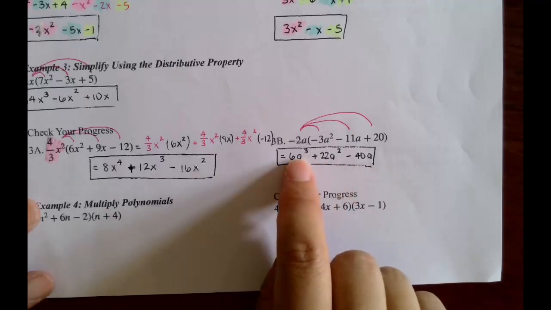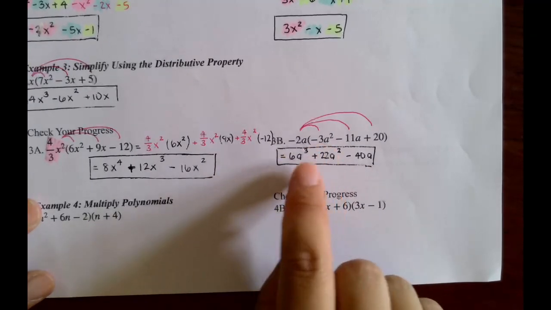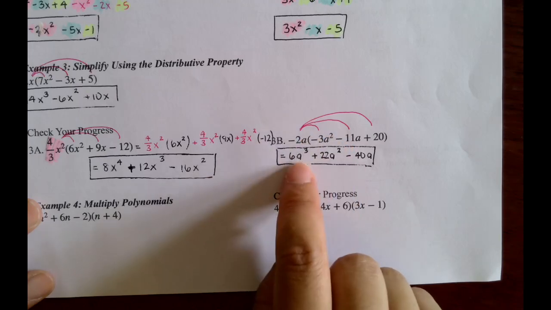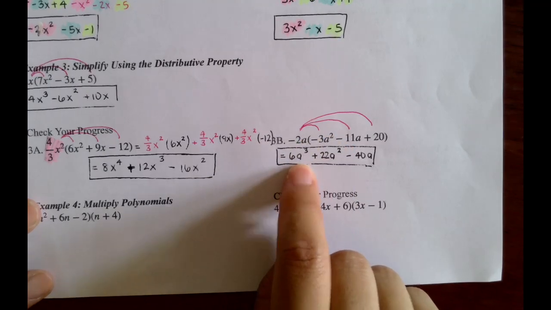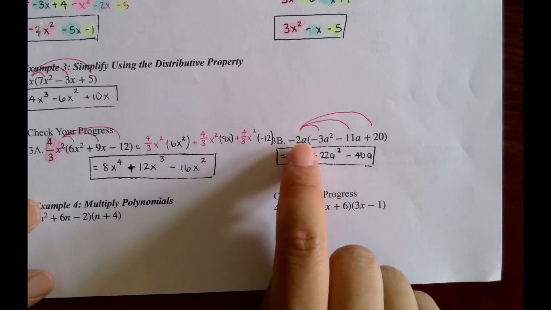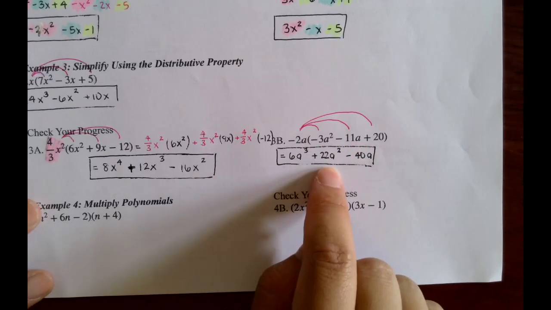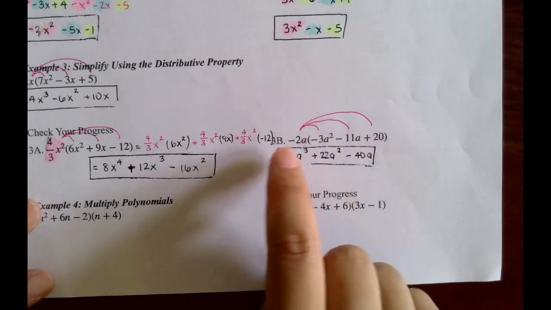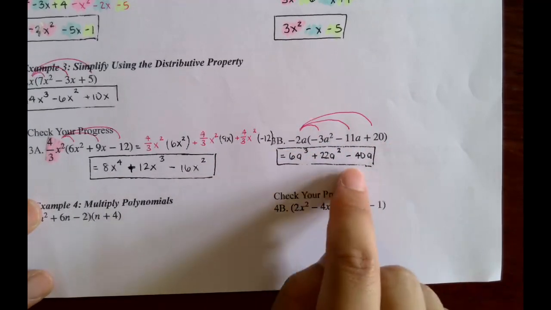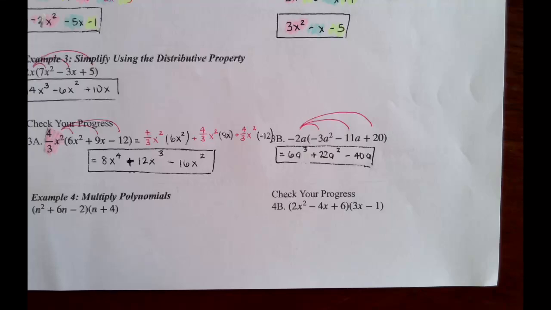Okay. 3b here, negative 2 times negative 3 is 6. A times a squared, add our exponents, 1 plus 2 is 3, so a cubed. Okay. Negative 2 times negative 11 is positive 22. A times a is a squared because it's 1 and 1, so 1 plus 1 is 2. Okay. And then last, negative 2 times 20 is negative 40, so negative 40.